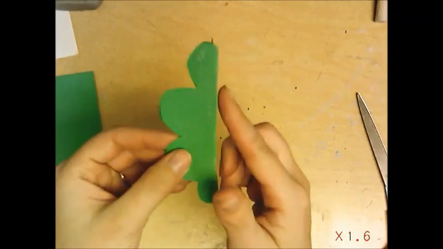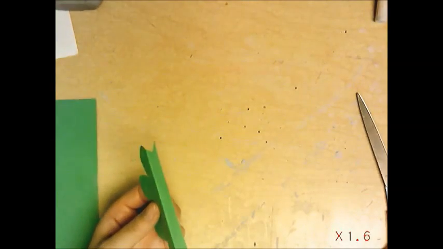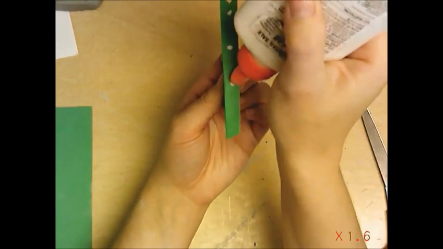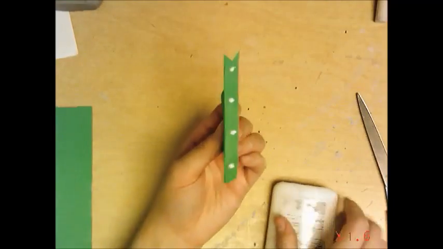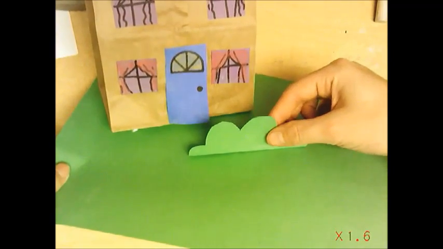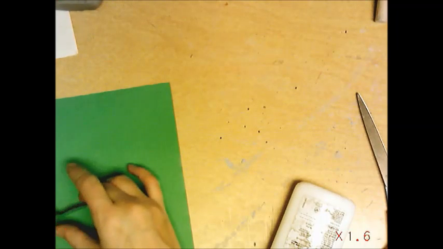So I take this foot and I put glue on it, dots, not lots. 1, 2, 3, 4. And then I'm going to make it stand in front of my house, just like that. So you can make as many bushes as you would like.